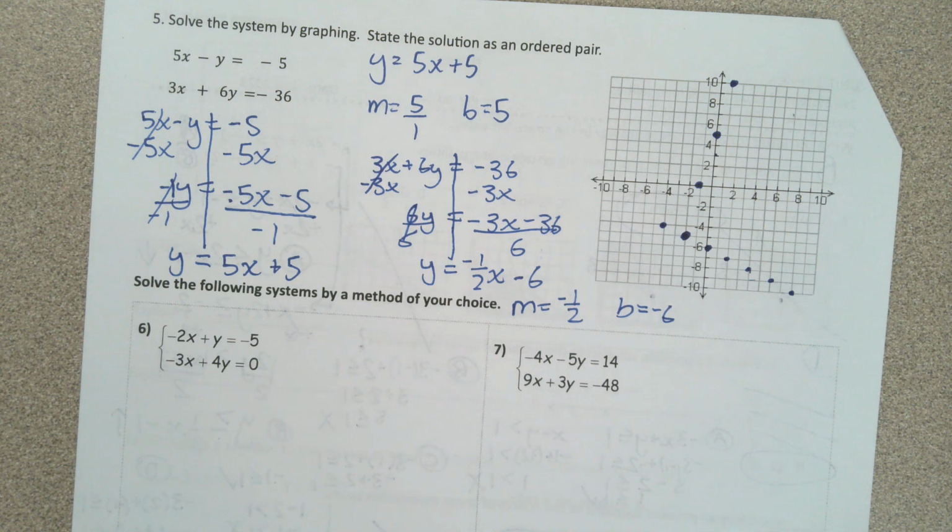Seem to have lost my ruler. Don't know how that's possible. It's a pretty large ruler. There you are.